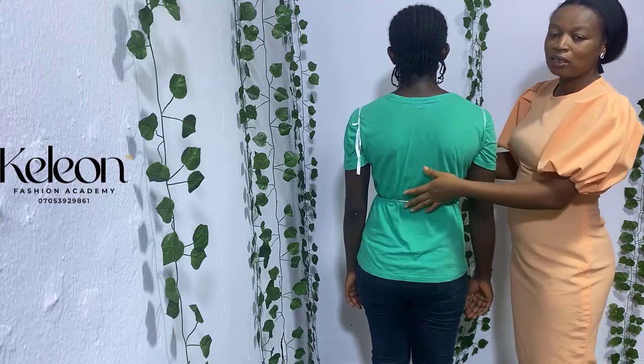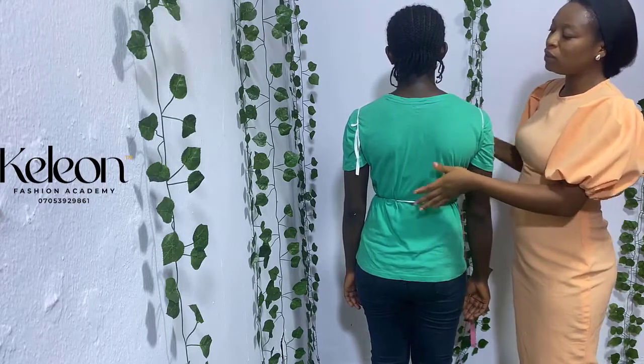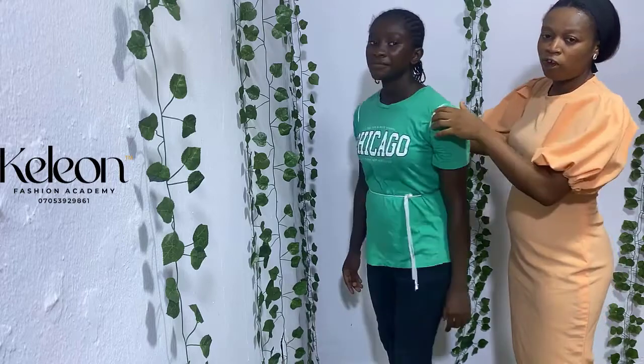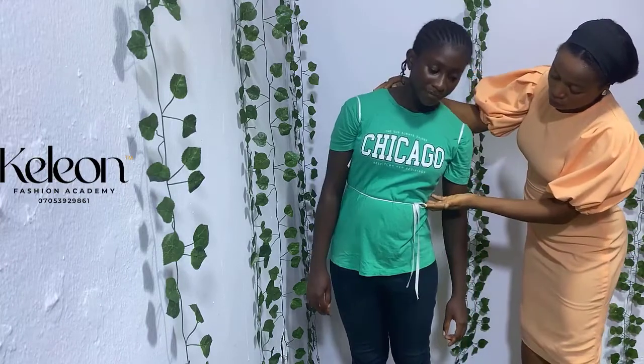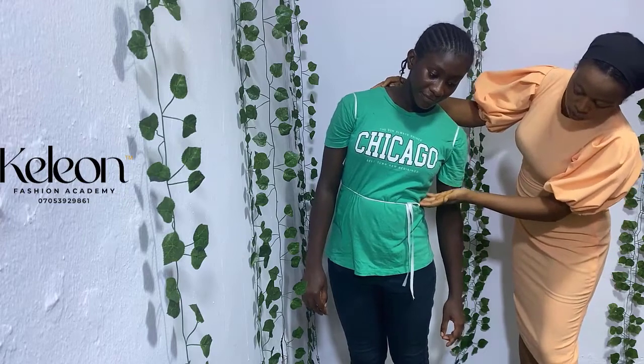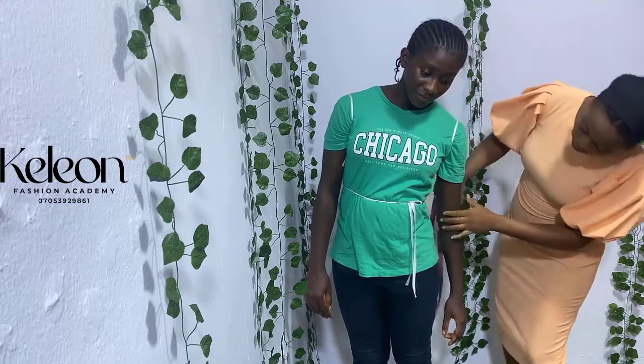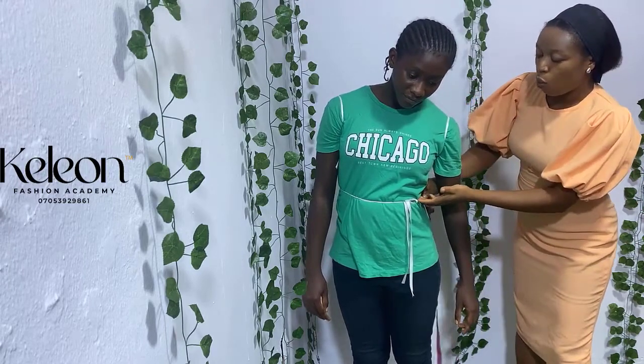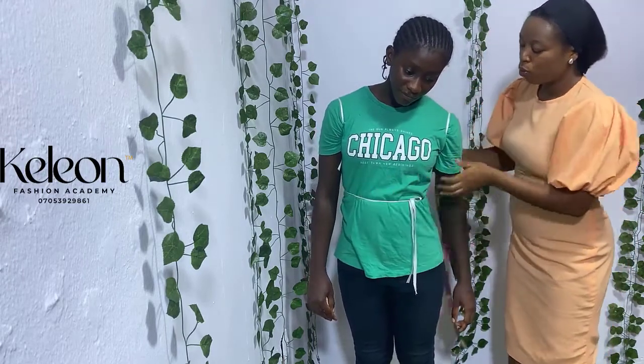You have to get the natural waistline of the person and tie your rope firmly before you continue with your measurement. So how do you get it? You can tell your client to stand akimbo comfortably. Tell the client to tilt to one side. As the person is tilting, you will see this place going inwards. Hers is very obvious. You can see it's going inwards. At this point, you quickly tie your rope around that point and tie it firmly.